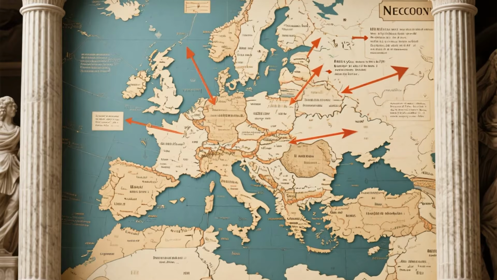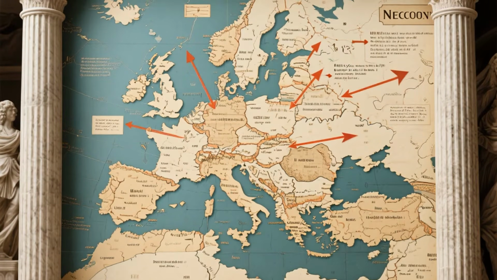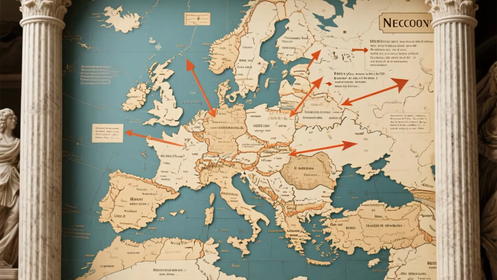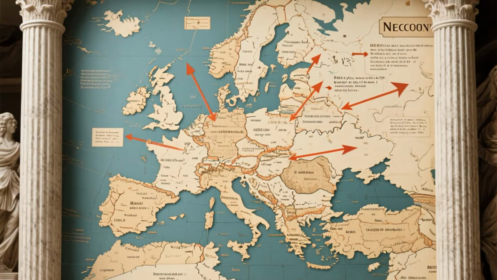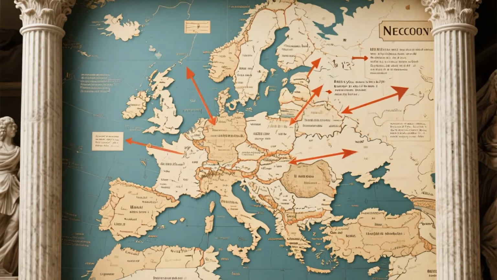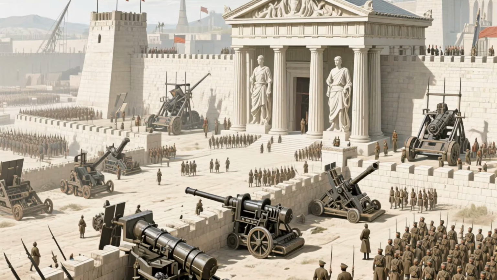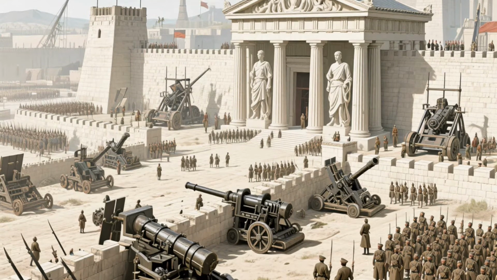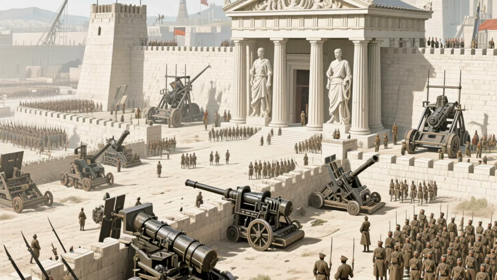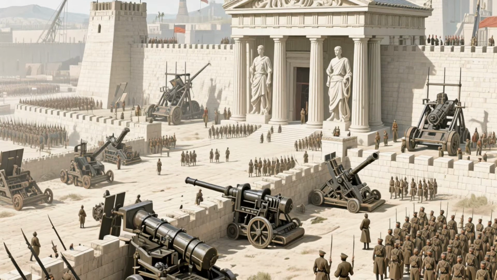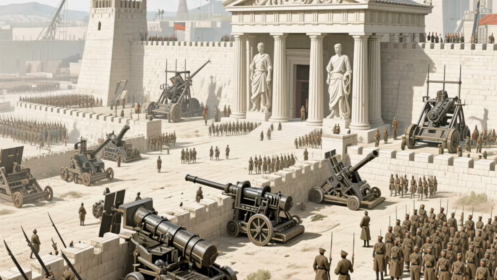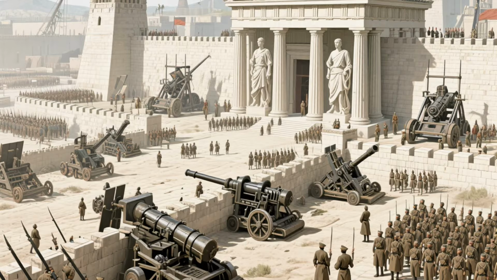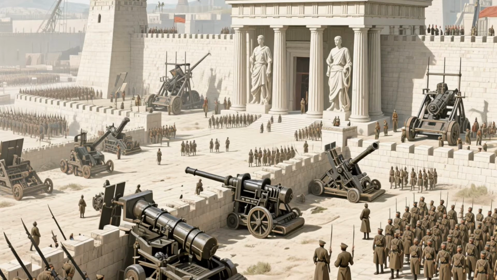The period from 641 to 717 AD demonstrated the necessity of adapting military, administrative, and economic structures to a transformed strategic environment. The integration of technological innovation, defensive engineering, theme-based military organization, and centralized administration enabled the empire to maintain territorial integrity, secure its population centers, and preserve the institutional framework essential for long-term stability.